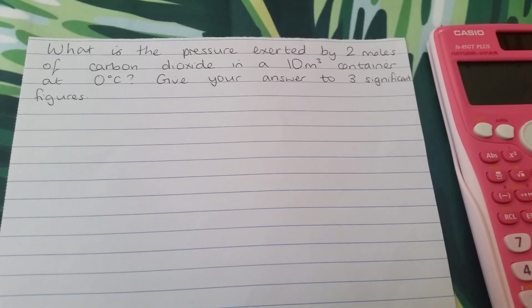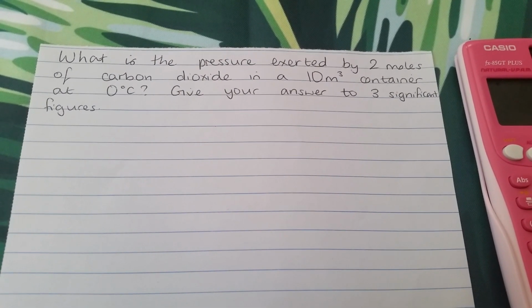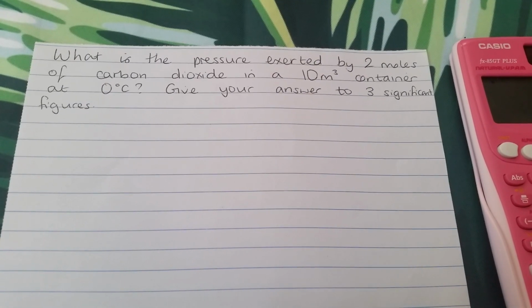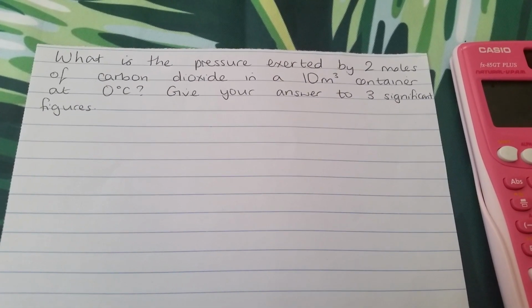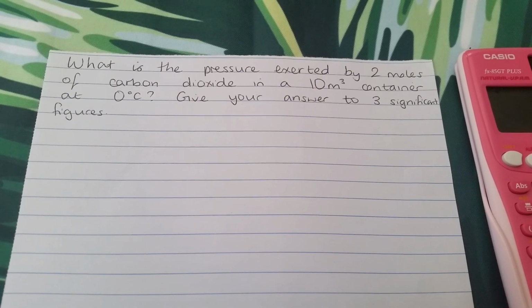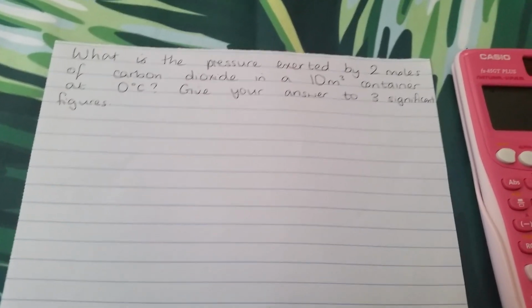Okay, so our first question, we're going to calculate the pressure. It says, what is the pressure exerted by 2 moles of carbon dioxide in a 10 meter cube container at 0 degrees? Give your answer to 3 significant figures. A question like this will typically be 2 marks.